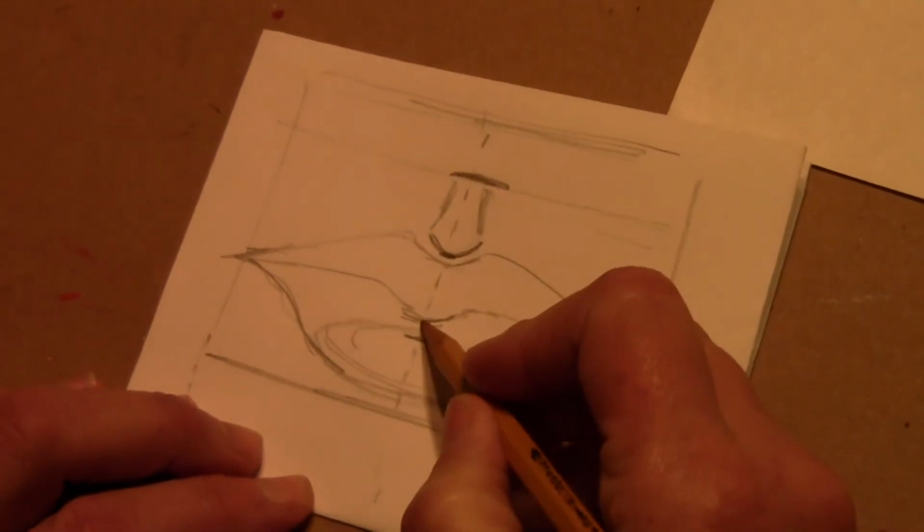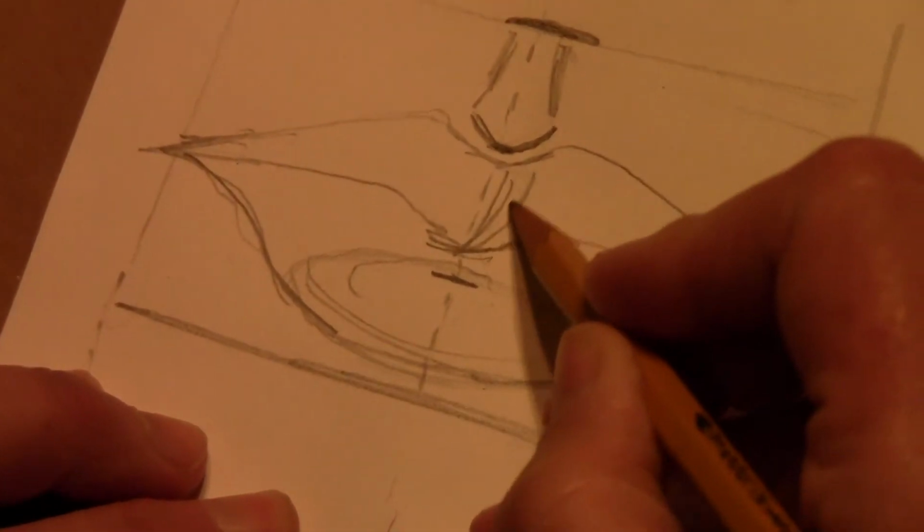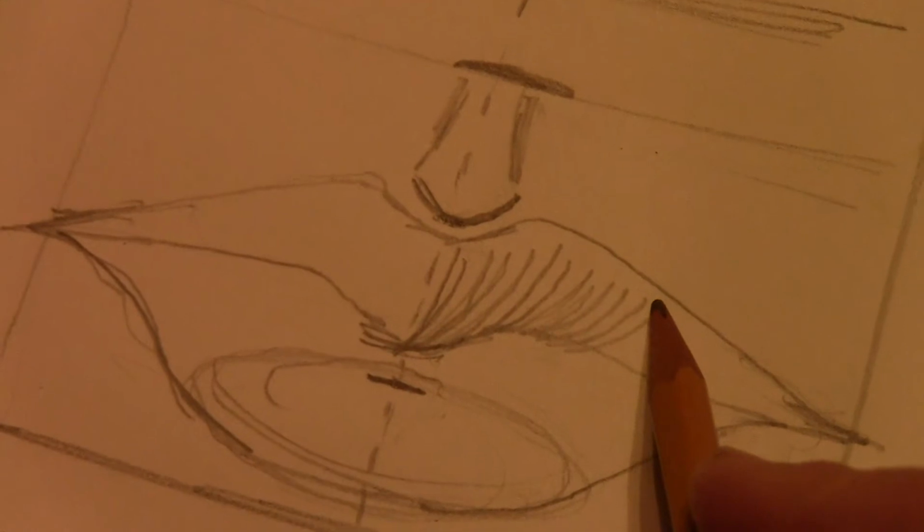Now we're ready to start the shading. We are not going to shade this dip. When we shade, I want you to start from the bottom. And so we're adding value and we're adding texture. So I'm starting from the bottom of the upper lip, and we've talked before about how if I curve my lines, I can help the illusion that it is three-dimensional.